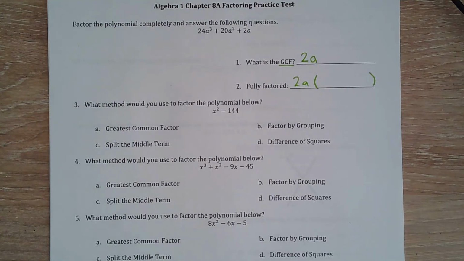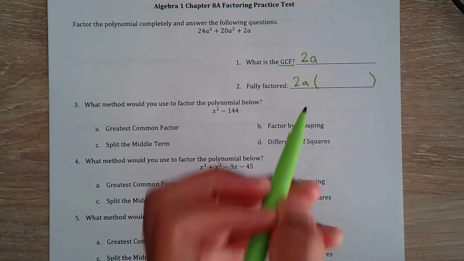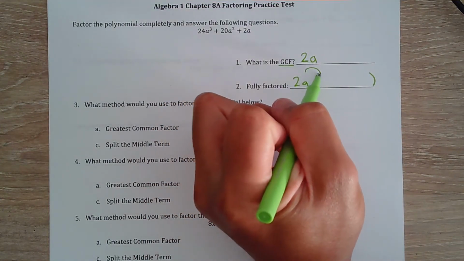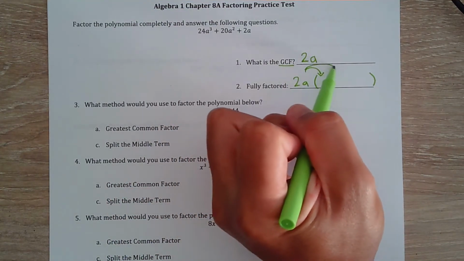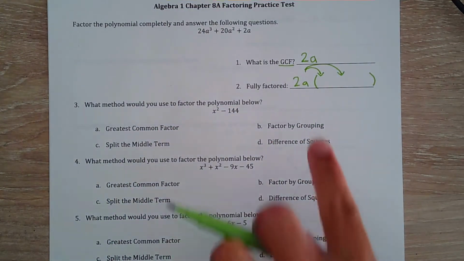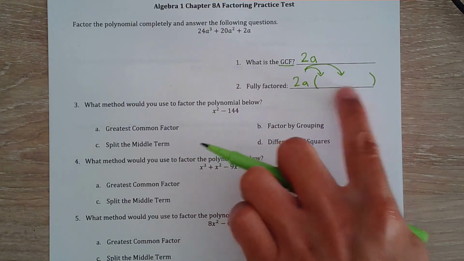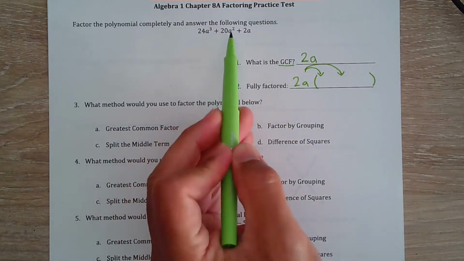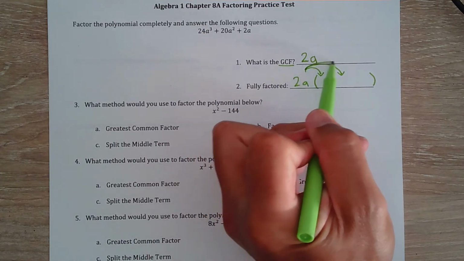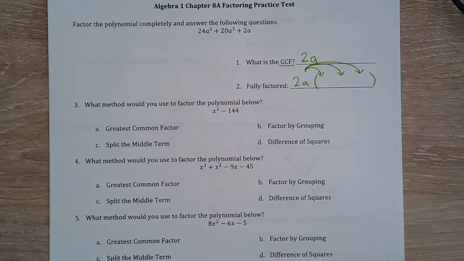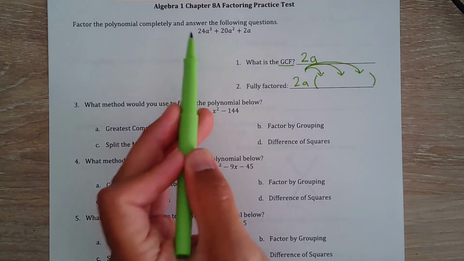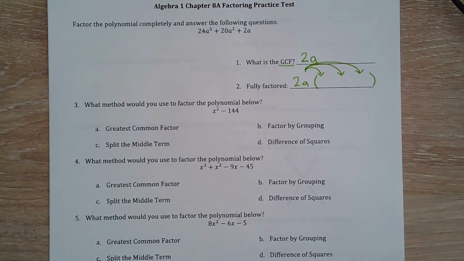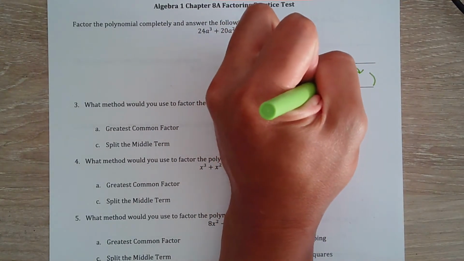All right, so I'll do this for the first problem just to explain, maybe some of you are more visual learners, and this may help you see that I have to distribute this 2A to each of these terms in here because I have 1, 2, 3 terms. So I need to distribute it 3 times to get back to that original answer. So what would 2A multiplied by something be equal to 24A cubed? That something would be 12A squared.